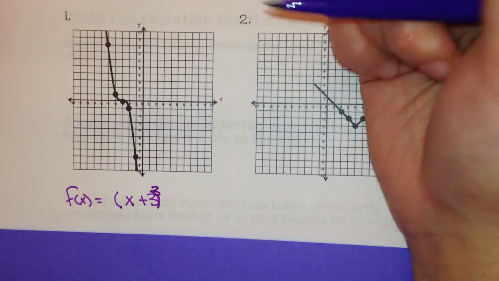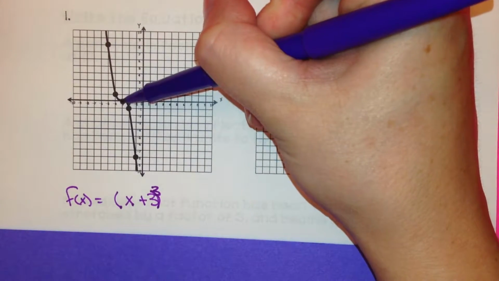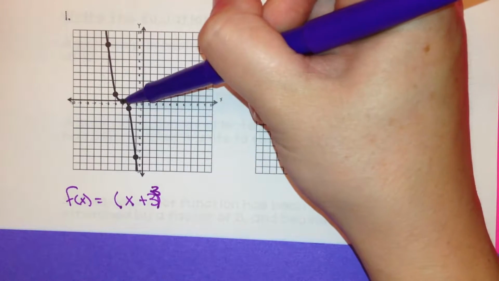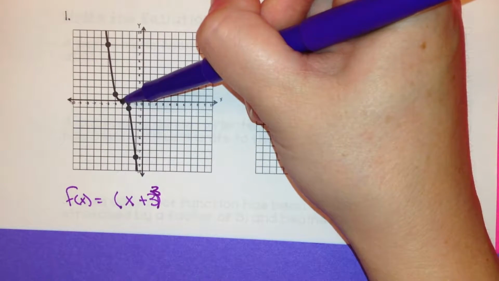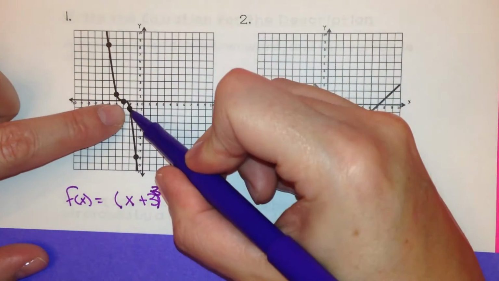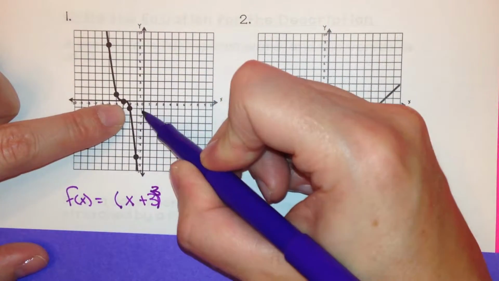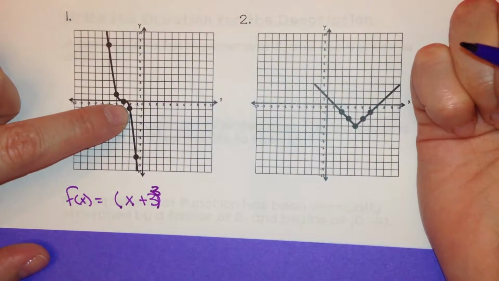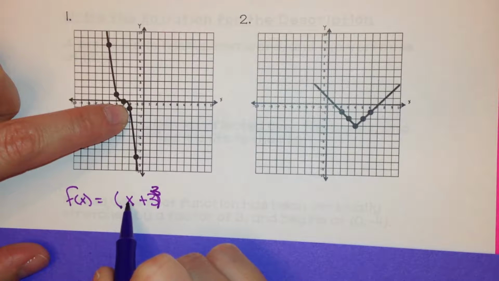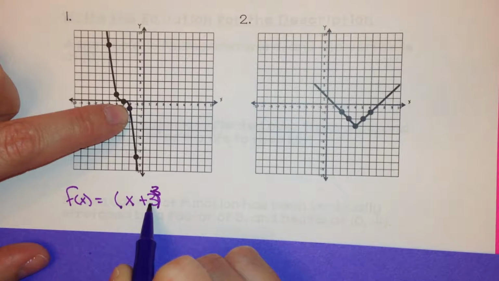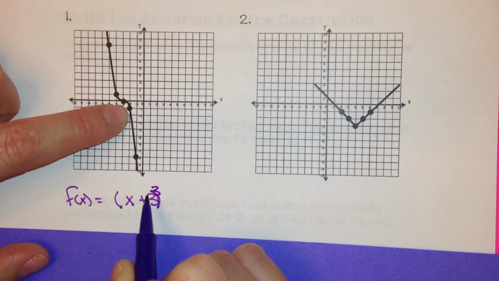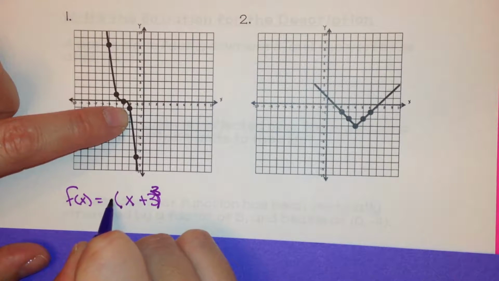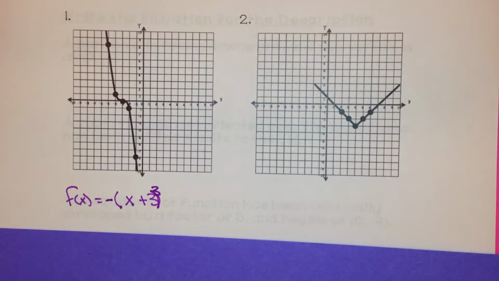So I'm just going to plug in a couple points. I'm going to plug in negative 3. Negative 3 plus 3 is 0, and 0 cubed is 0. Well, that works because the coordinates are negative 3 comma 0. This point, x is negative 2, y is negative 1. So if I plug in negative 2, I should get 1 out. All right, negative 2 plus 3 is 1. 1 times 1 times 1 is 1, but I need it to be negative. Well, if I multiply it by a negative on the outside, that will work.